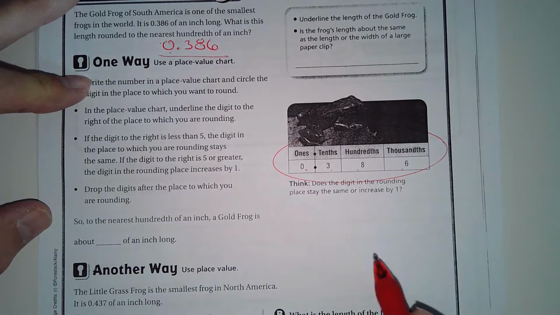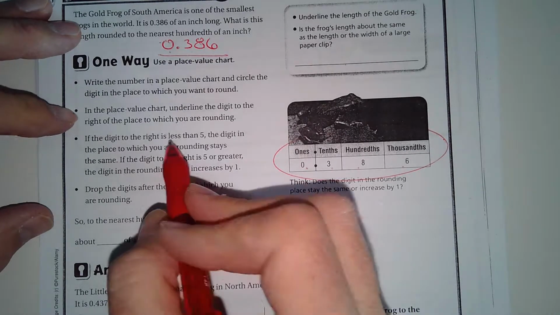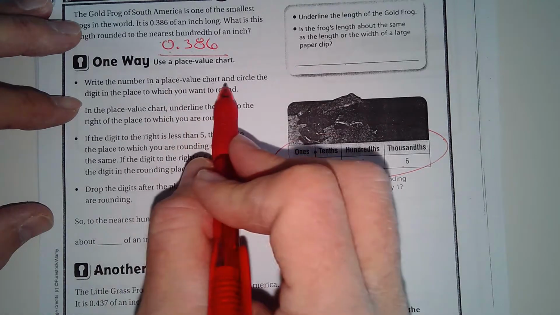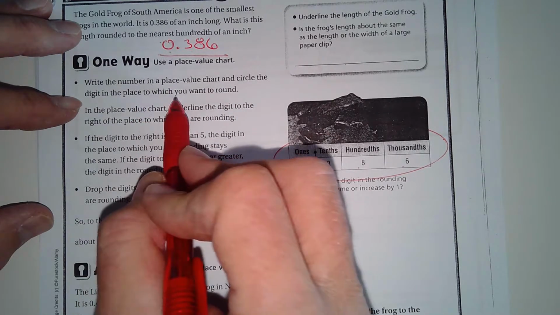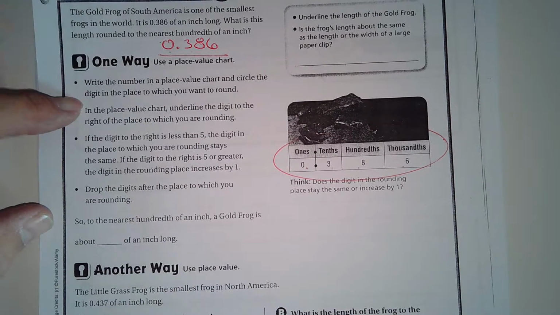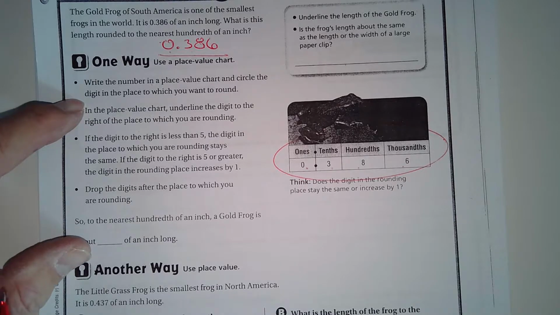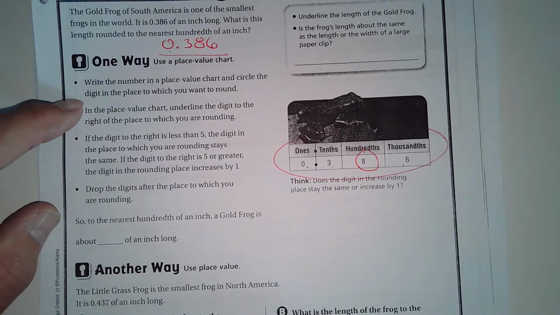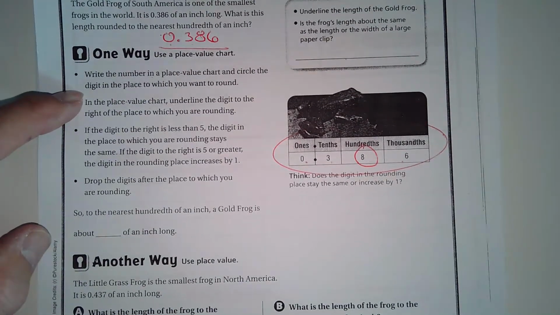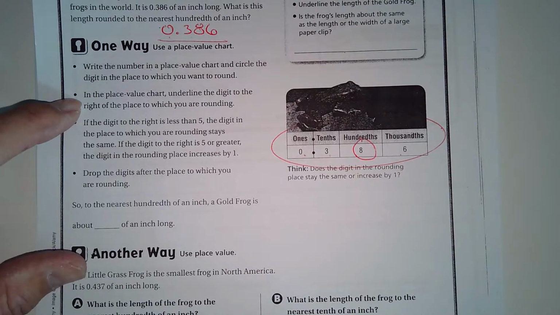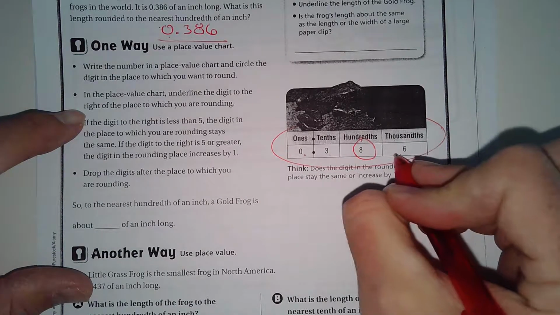Now, when you're rounding, it says write the number in the place value chart and circle the digit in the place where you want to round. So it says round to the nearest hundredth place. Where's the hundredths place? Right here. So you'd circle the 8. And then it says underline the digit to the right of the place where you're rounding. So we're going to underline the 6.